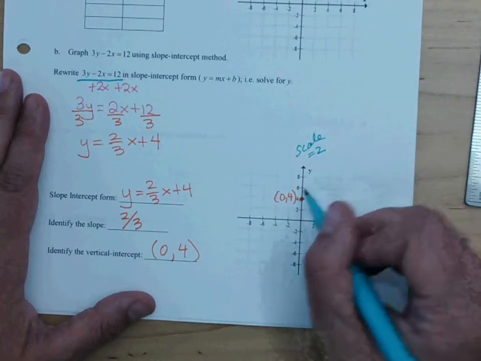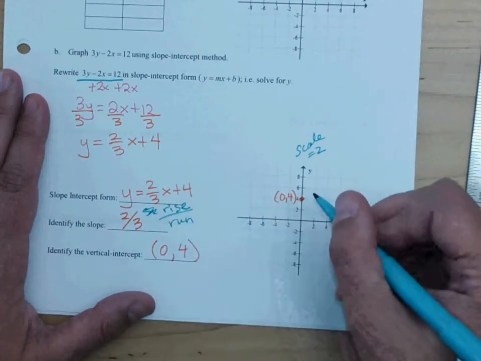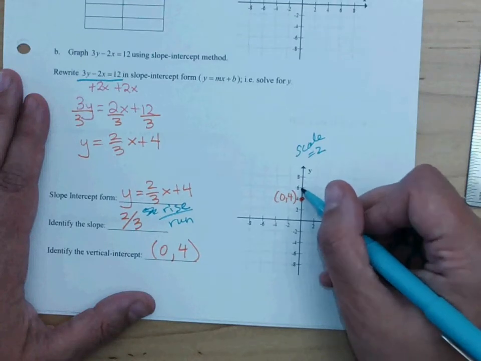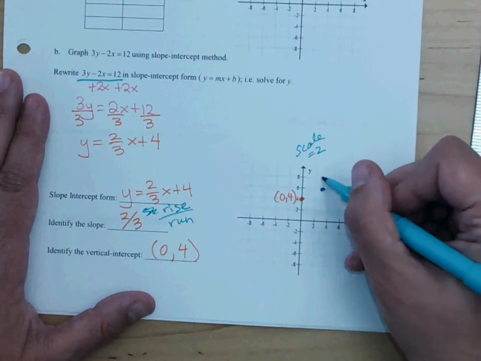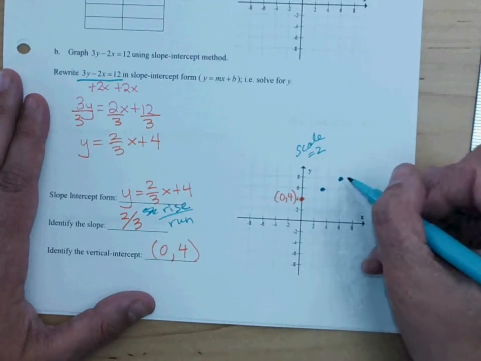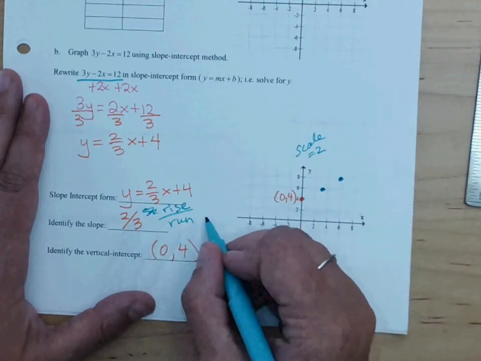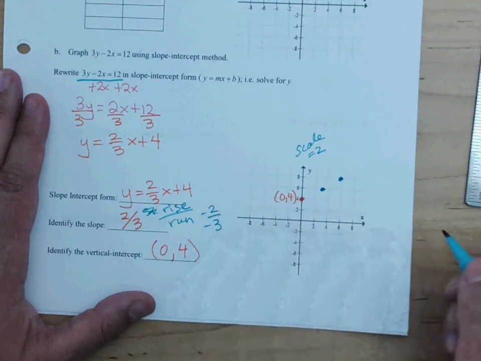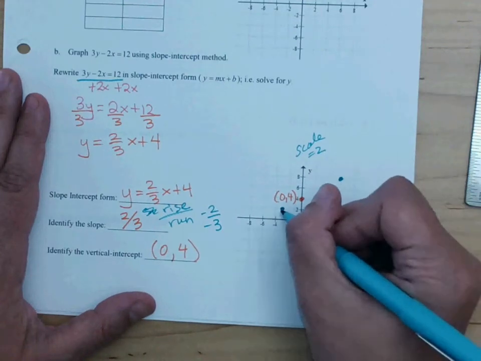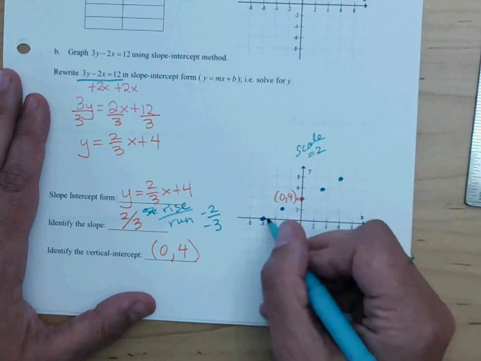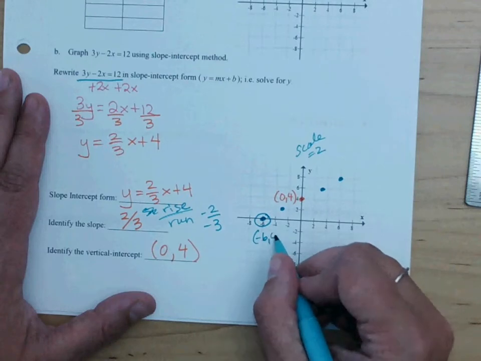So we're going to go up 2, because remember slope is rise over run. So we go up 2 from 4 to 6, and we're going to run 3. So I have a point here, and then I'm going to go up 2 and run again 3. So I went rise 2, run 3, rise 2, run 3. The -2 over -3, a negative divided by a negative is a positive. So if I go down 2, I can go back 3, down 2, back 3. That means my x-intercept is (-6, 0).